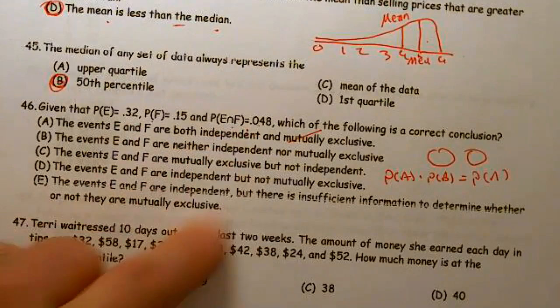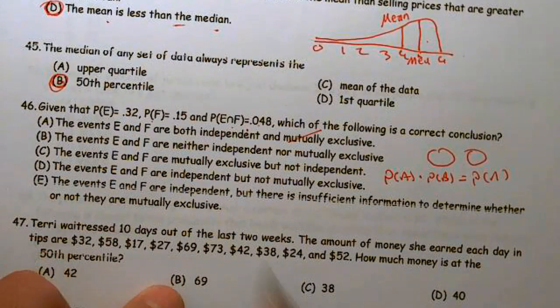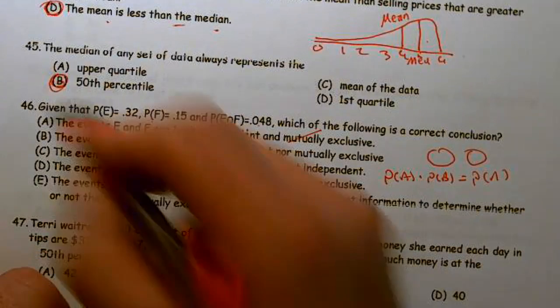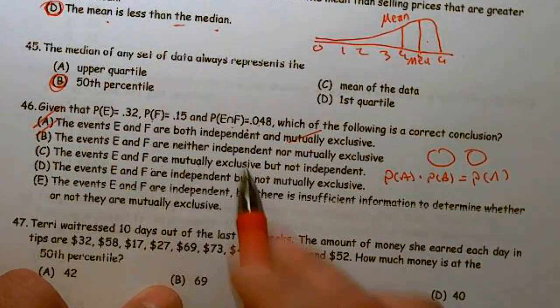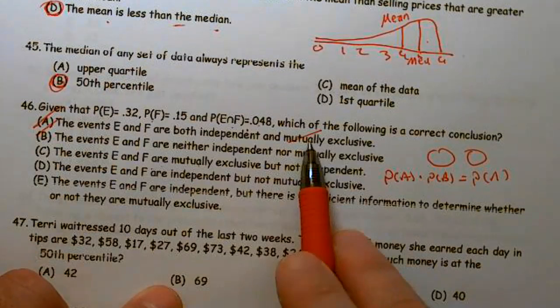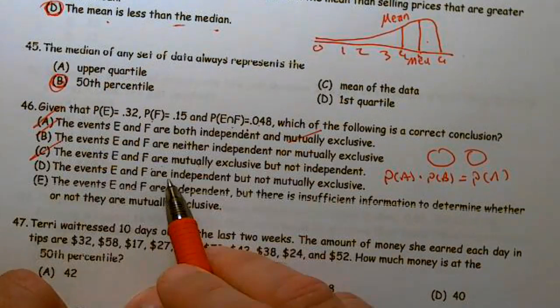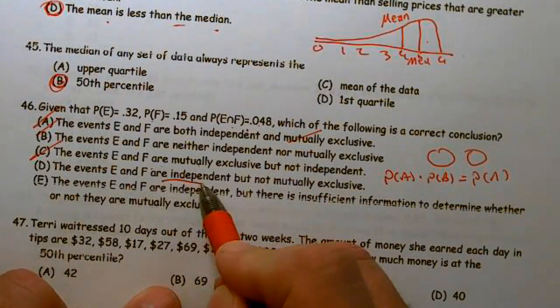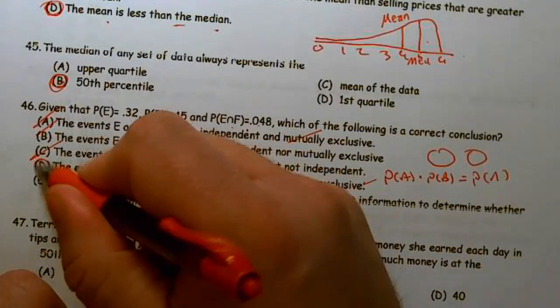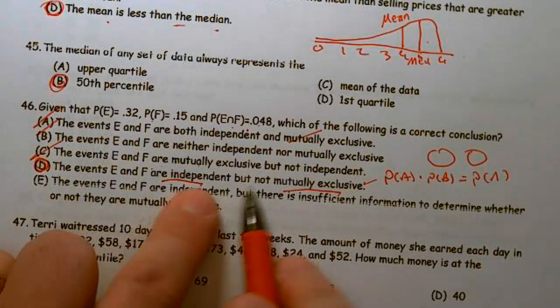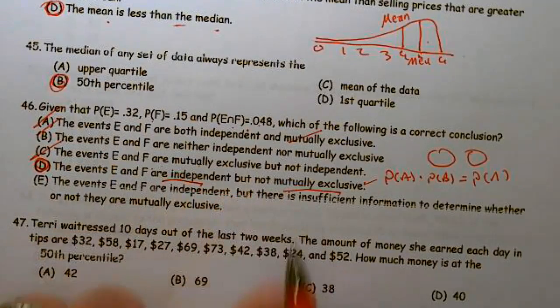So in this case, they are definitely independent. So this says neither independent, so this is wrong. The events E and F are mutually exclusive but not independent. It's like, no, we know they're not mutually exclusive. The events E and F are independent, that's true, but not mutually exclusive. That's also true. Letter D, the events E and F are independent but not mutually exclusive.